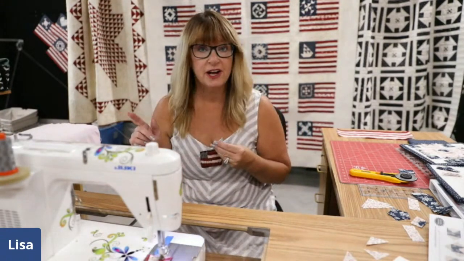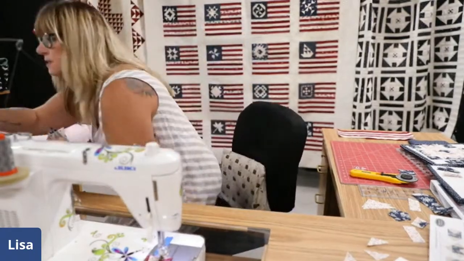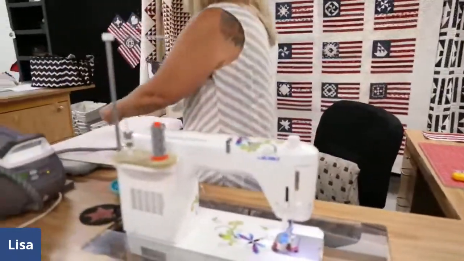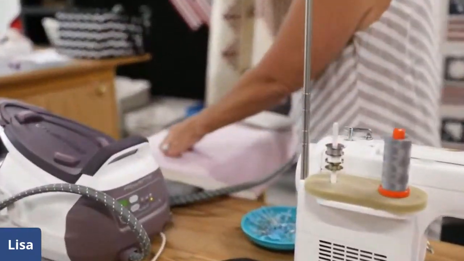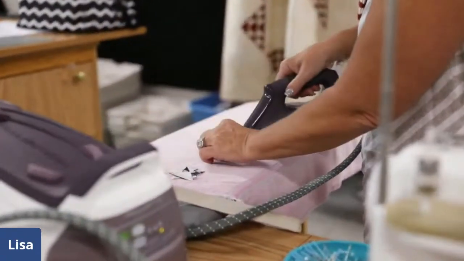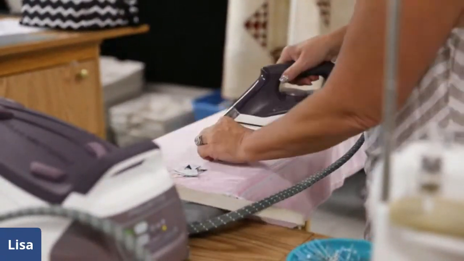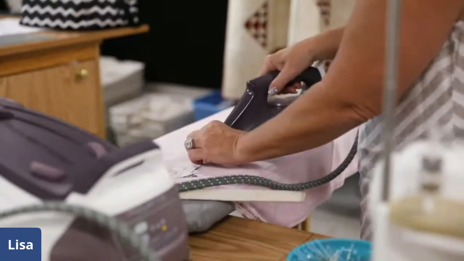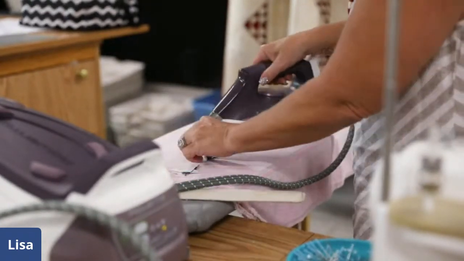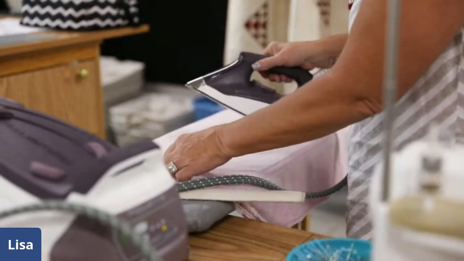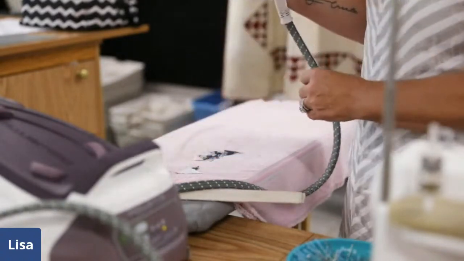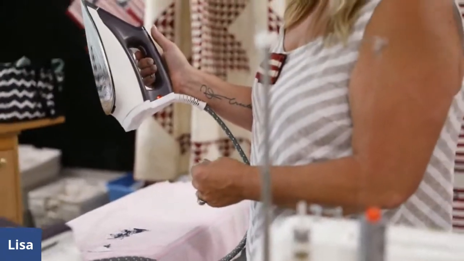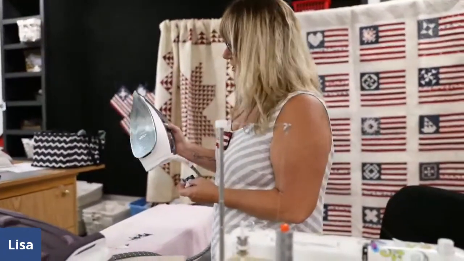All right. Over to the iron to press the little triangles. So if you are new to this, I just want to explain about our iron here. I get a lot of questions about my steam station.